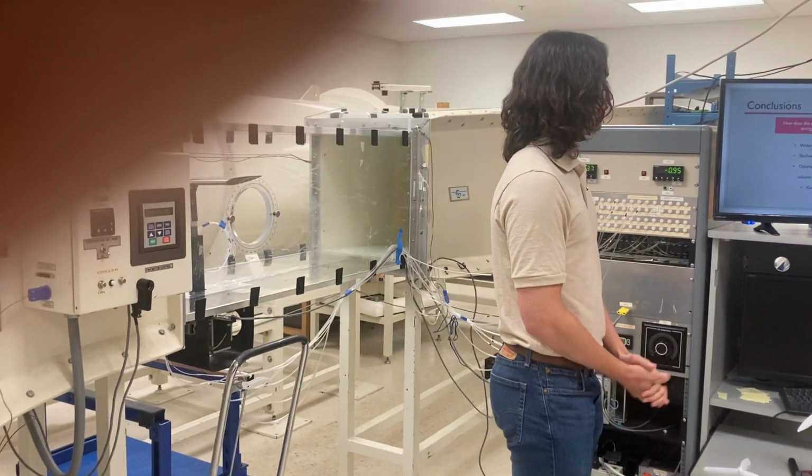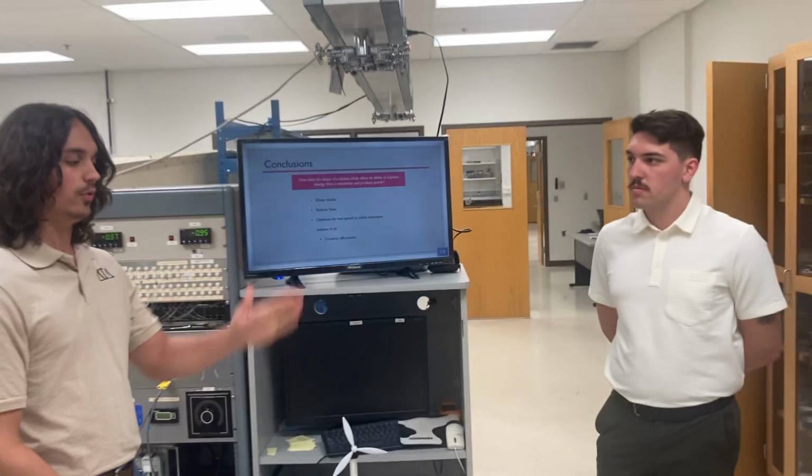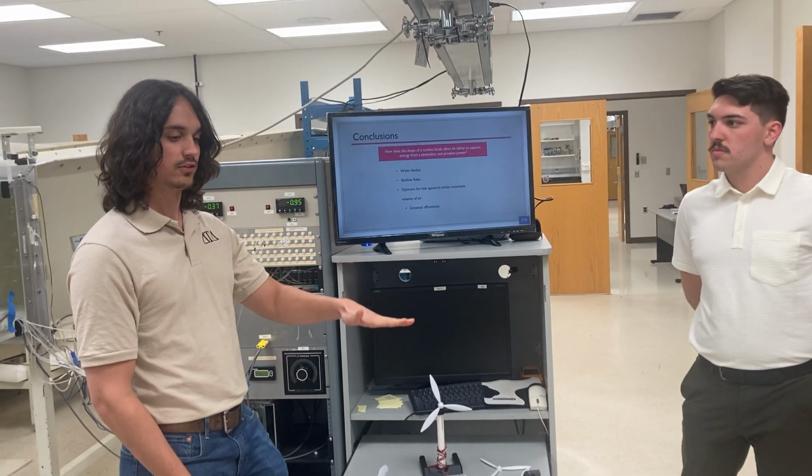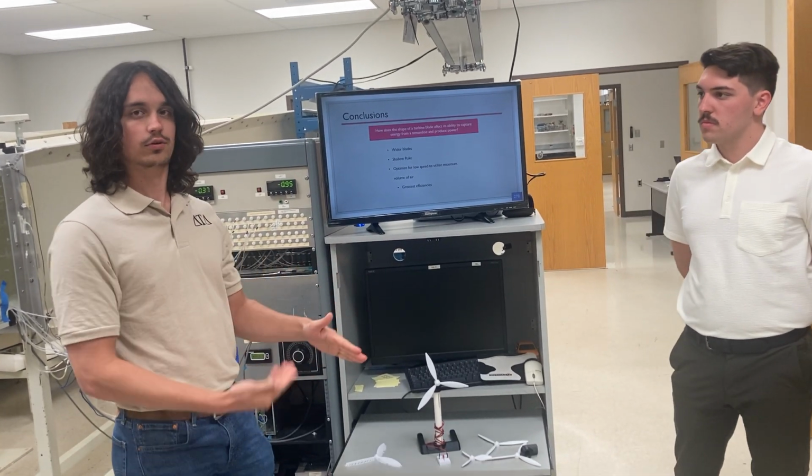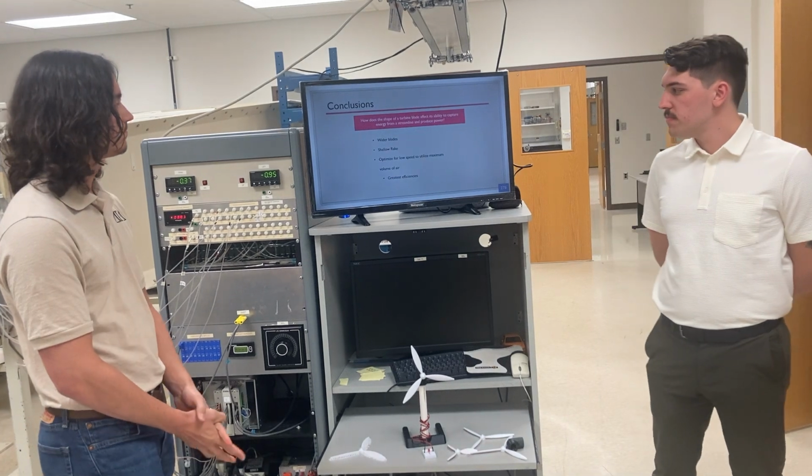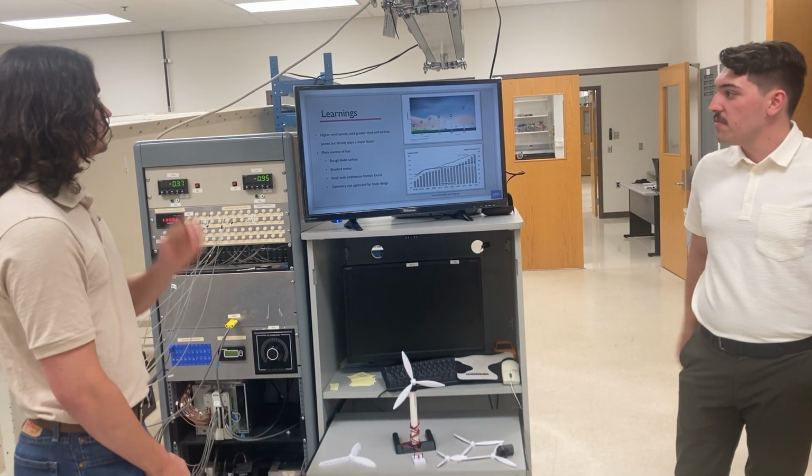And yeah, the greatest efficiencies we saw were at low speed, where generating any amount of power with the wind at a quadratic function would yield a better efficiency. Yep, and some of our learnings.